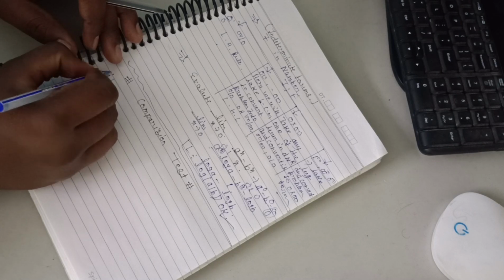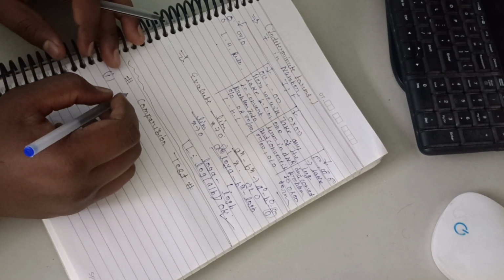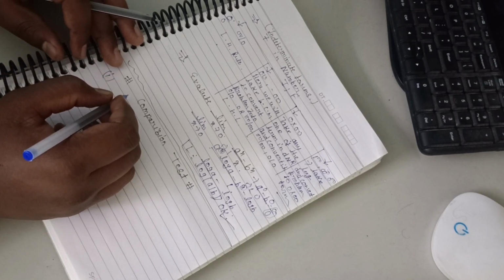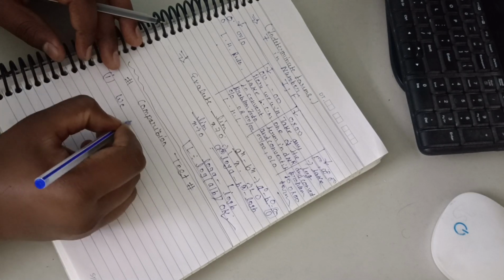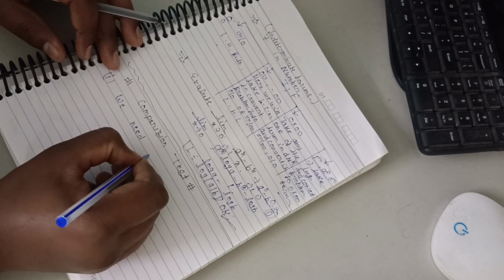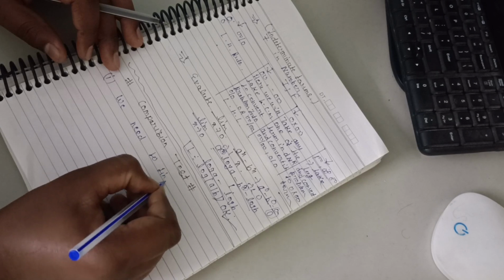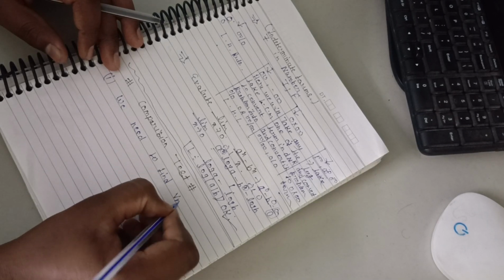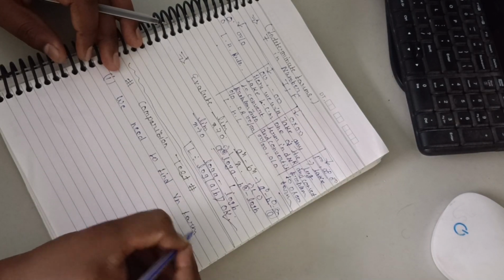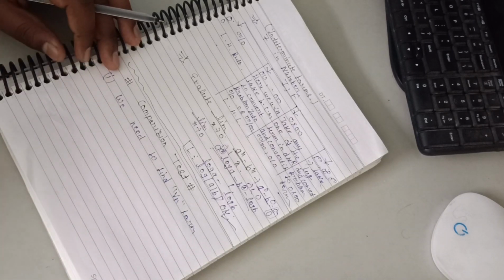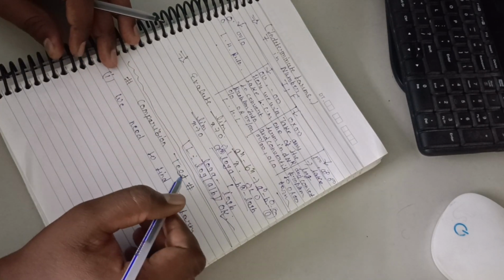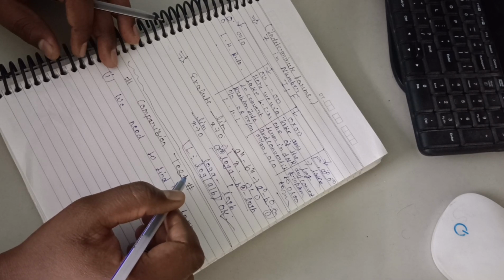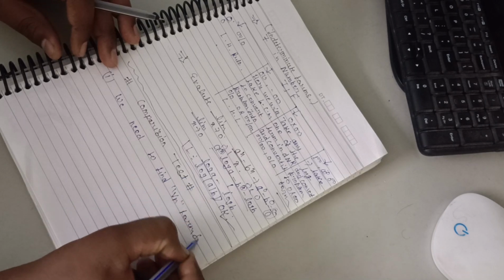So the first point is, we need to find vn and un also.